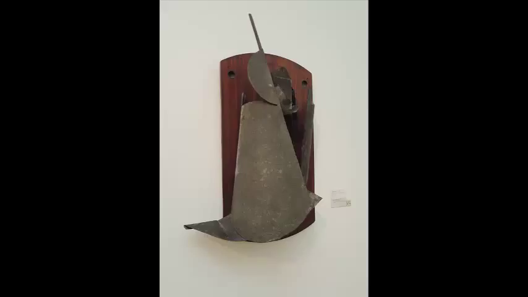So the constructivists were interested in this issue of the material essence of the work of art, what we're using as the material, what the fundamental properties of that material are. So with metal, one of the fundamental properties is that it bends in interesting ways.